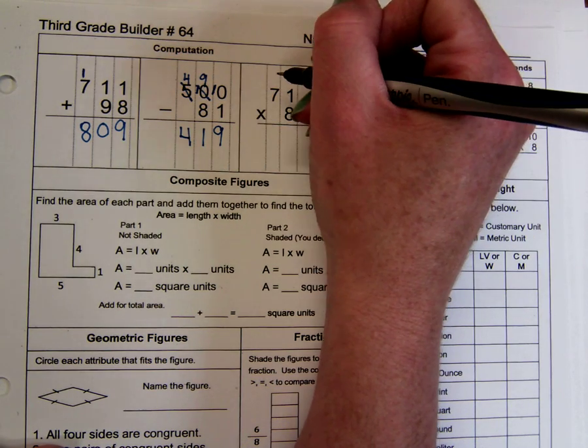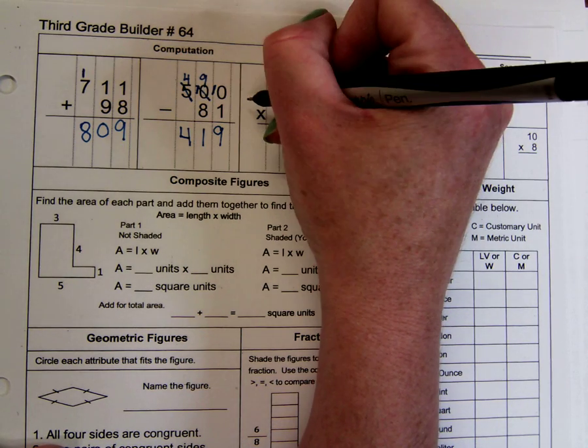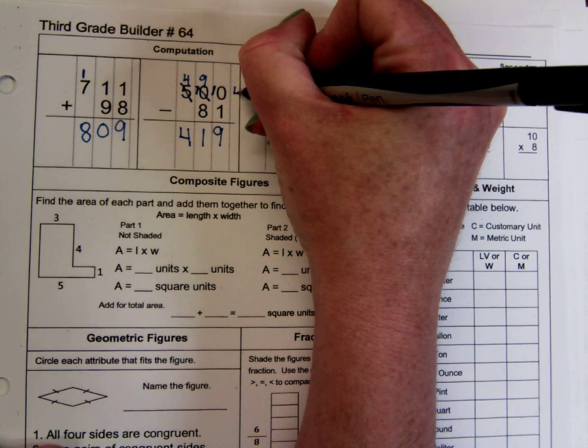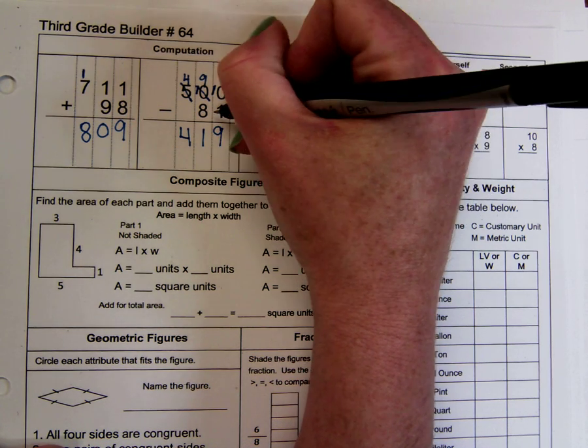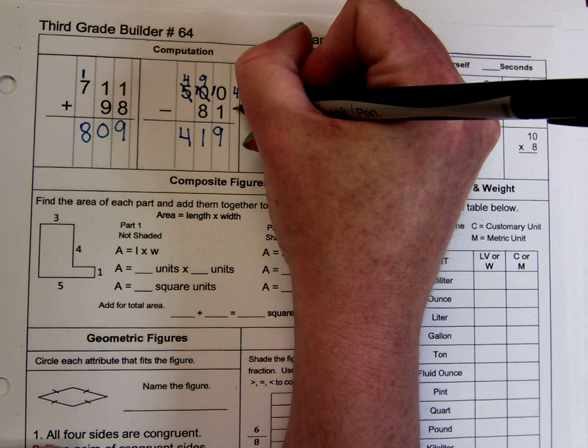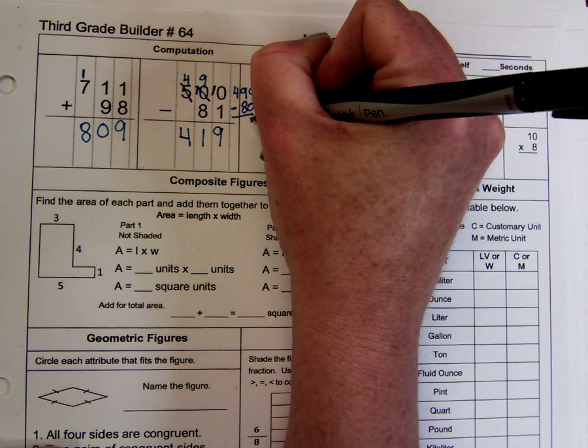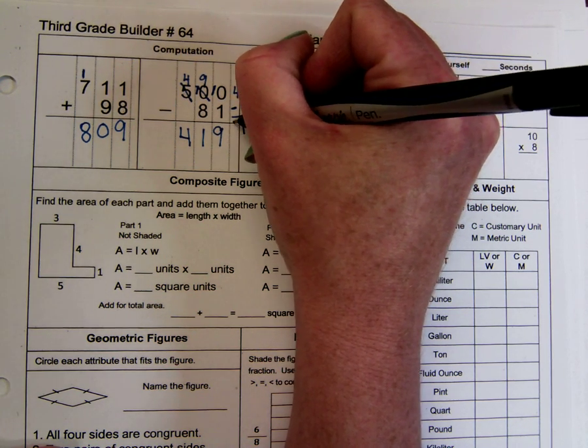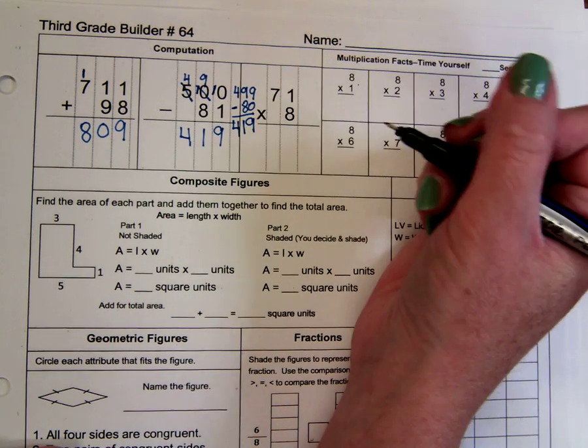You could do the one less trick and do 500. 1 less than that is 499. 1 less than 81 is 80. And then subtract, and I would still get a difference of 419.